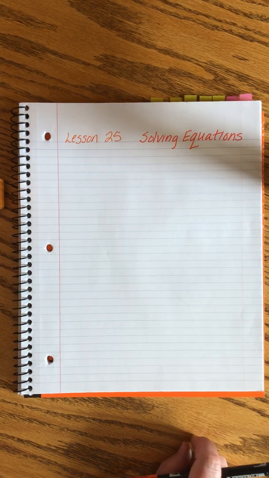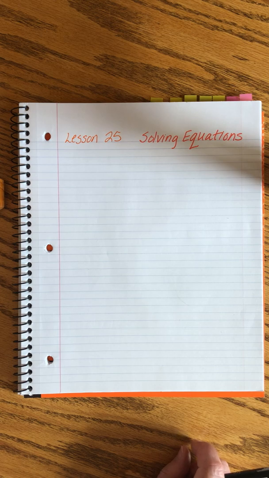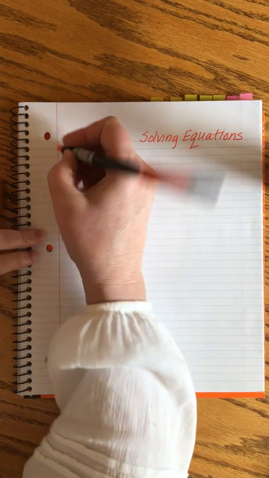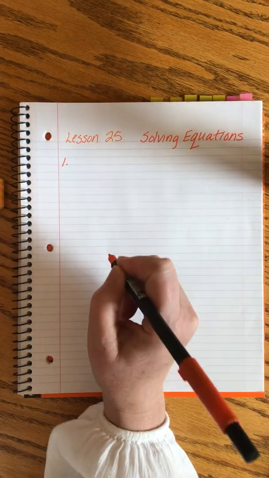Saxon Algebra 1, Lesson 25, Solving Equations. We've been solving equations for a long time. How can we possibly have a lesson on that topic as if it was new? Well, it's not new, it's all familiar, but it's an important lesson, so we're just going to talk about it again. There are two rules to solving equations.